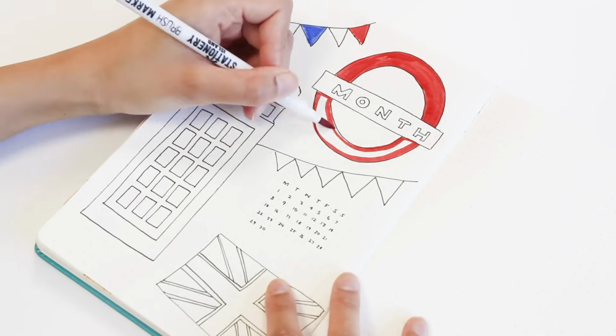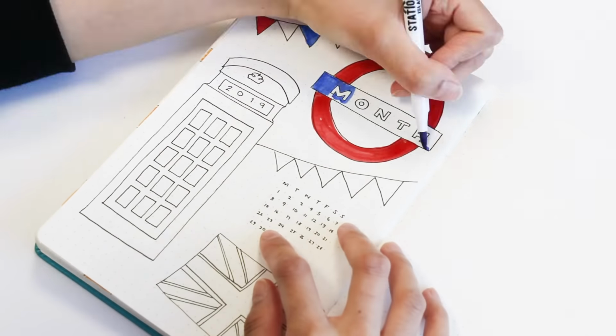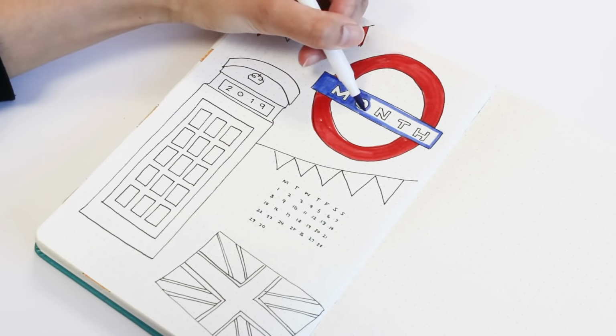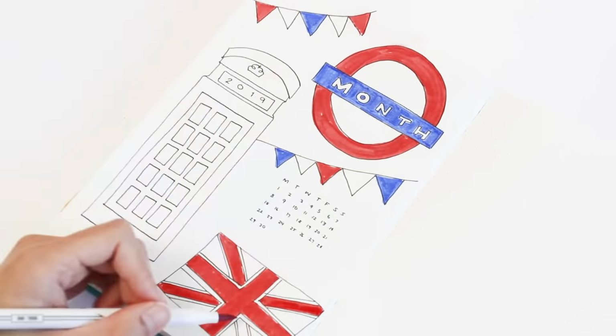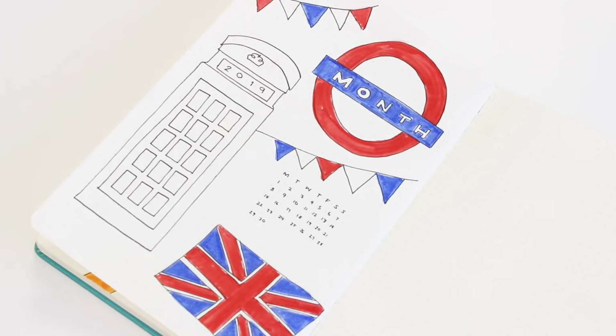I also added a little calendar in the empty space, but of course you can set this up however you want. You can do the classic layout with a month in the middle and the little doodles all over the page, but here I'm just showing you how to switch up your layouts a little bit.